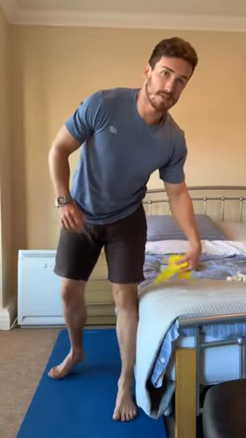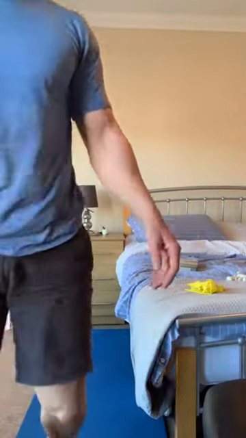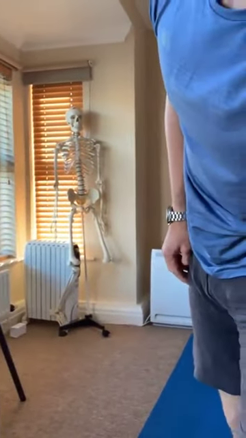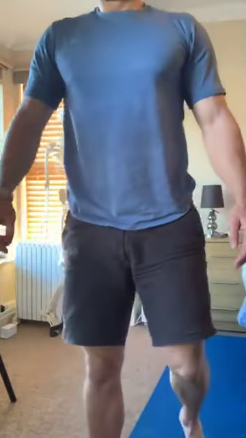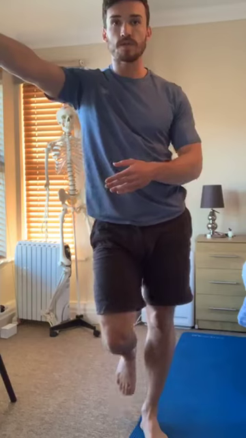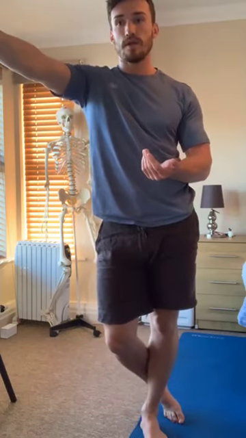And again, similar rep scheme to everything else I've given you today. High rep, 15 to 20. Do it 2 or 3 times or whatever your body allows you to do, okay? Once you've done all that and you start to get a bit better, we need to actually get you back into running. So it's that repetitive force. So we're going to bring in some plyometrics to the picture now.